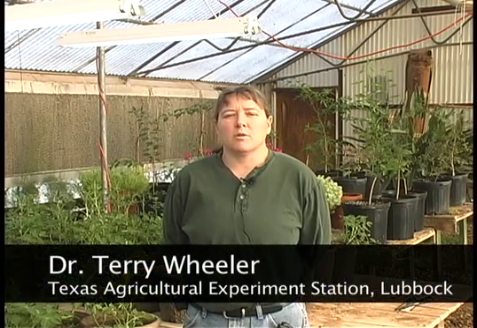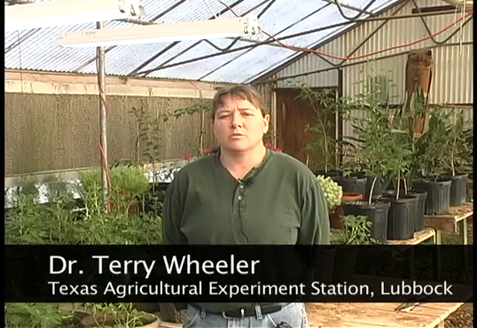I want to talk about pod rot of peanuts. In the West Texas area, most of our peanut disease problems are due to pod rot of peanuts. We have several different organisms that can be causing pod rot of peanuts. They're primarily fungi. We have one called rhizoctonia, which has been around a long time.